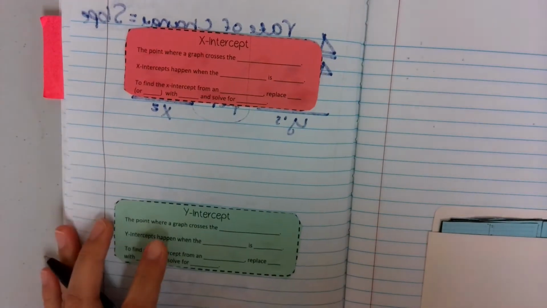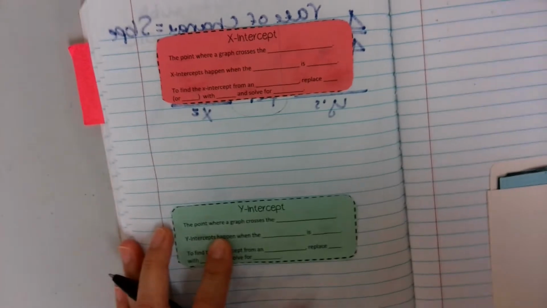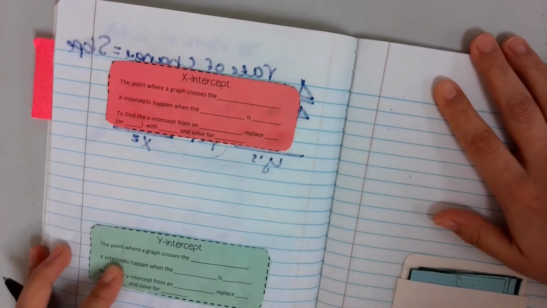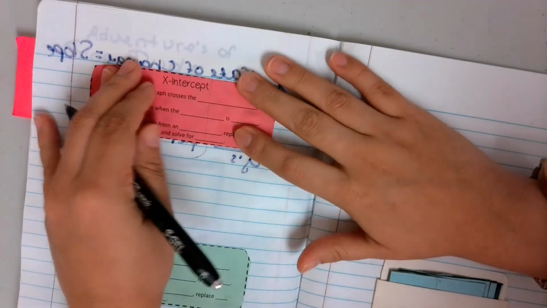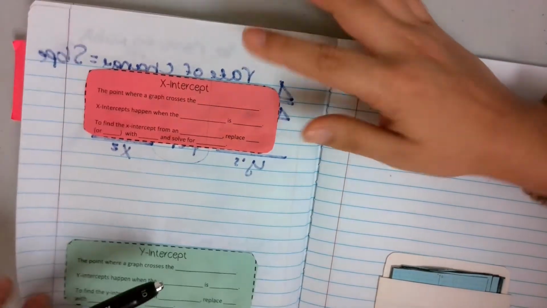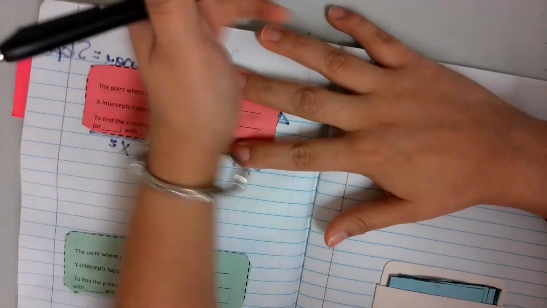Hey guys, so today we are going to be graphing some lines, and before we start we need to talk about X and Y intercepts. So I'm going to title my next page of my journal X and Y intercepts. This kind of bled through from the previous note, so I'm sorry about that.